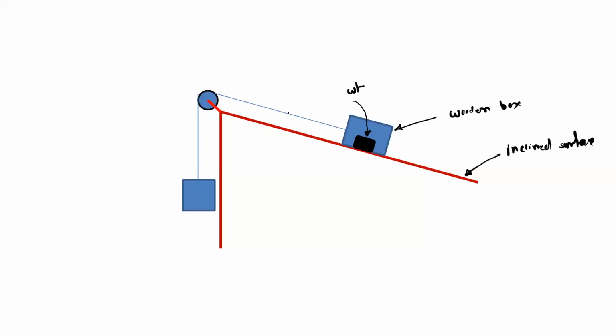Then it is connected to another block. This is actually a pan. In this pan, we can add the required weight. And this string is passing over this smooth pulley. When we say it is a smooth pulley, we neglect the friction between the string and the pulley. So we can assume this as frictionless.